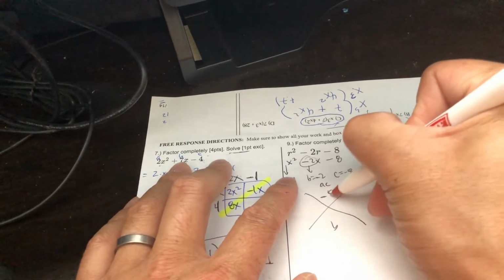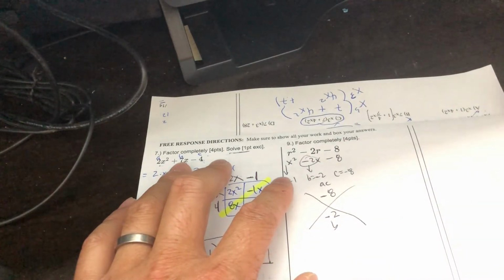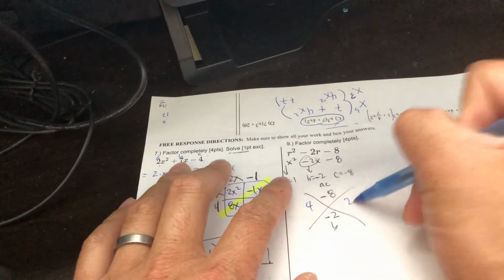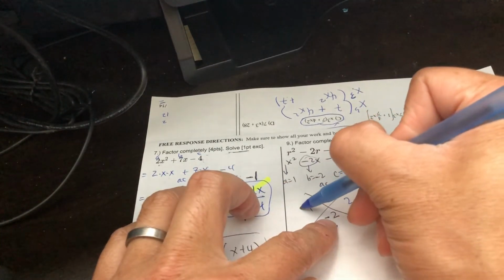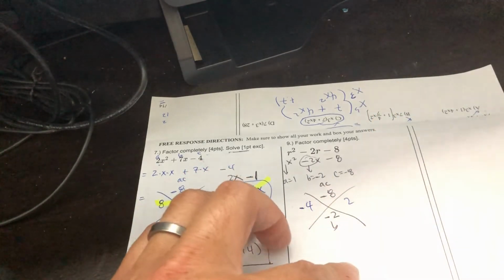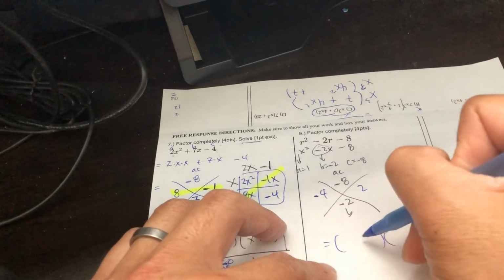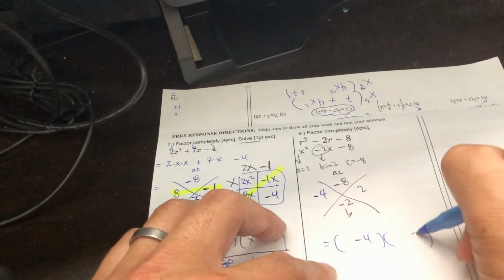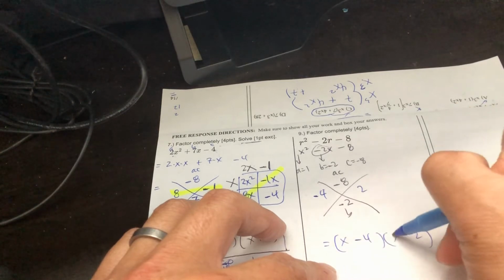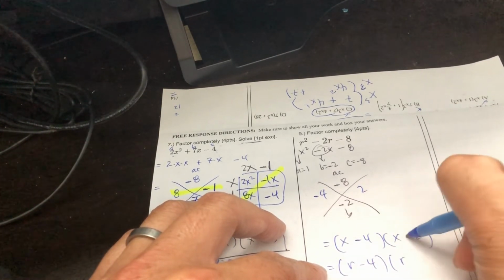So -8, b value is -2. My two numbers I'm thinking of are 4 and 2. And this is negative, so that means the bigger number has to be negative. Multiply would be -8, it has to be -2. Then my answer would have been -4 and +2. And again, you could have used r values, would have been better.